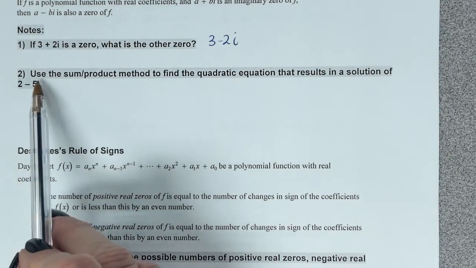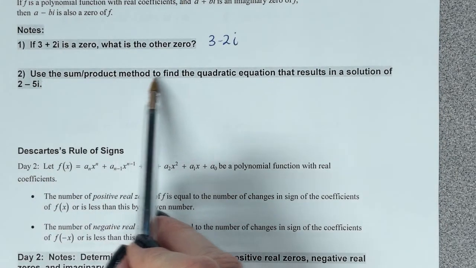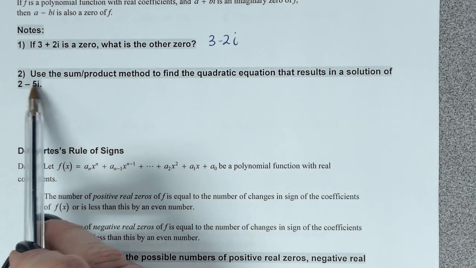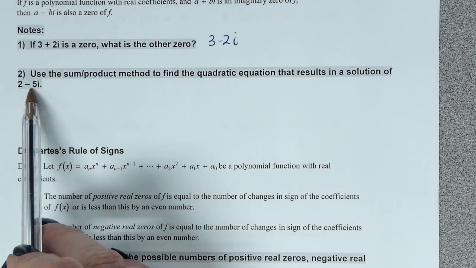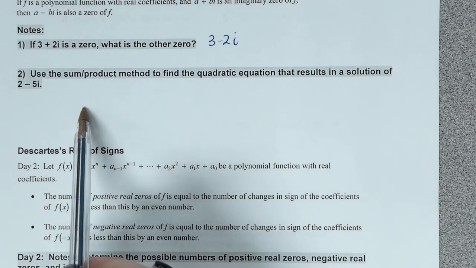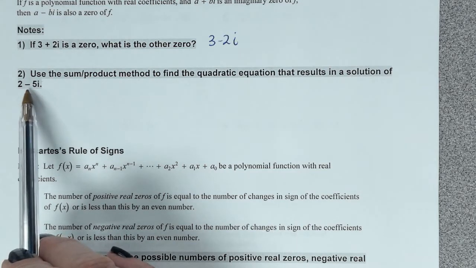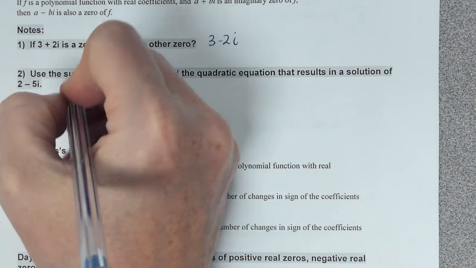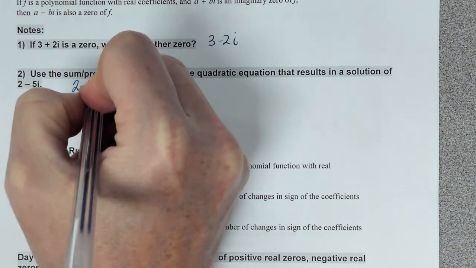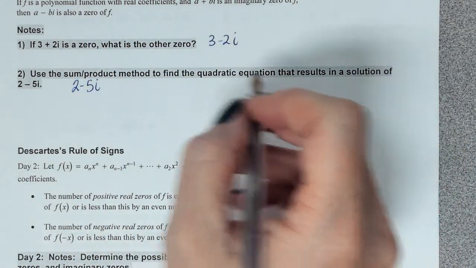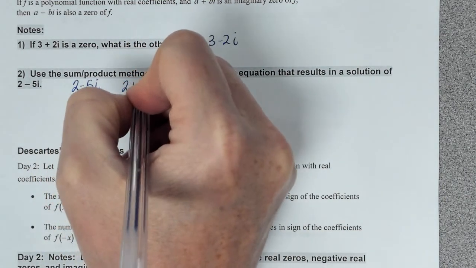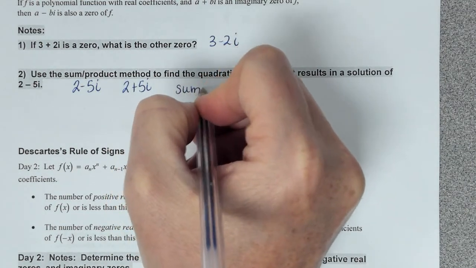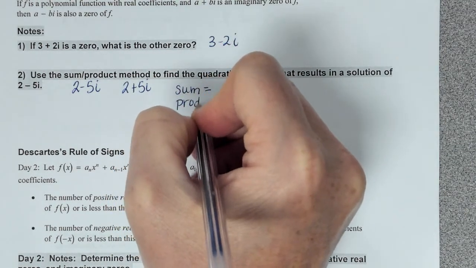Now in the next part, it says to use the sum product method to find the quadratic equation that results in a solution of 2 minus 5i. So we want to know what's the quadratic that would give us a solution of 2 minus 5i. Well, we already know that if 2 minus 5i is a solution, what else must be a solution? 2 plus 5i. So now we would have to find the sum and the product.